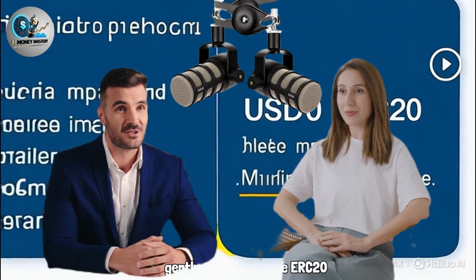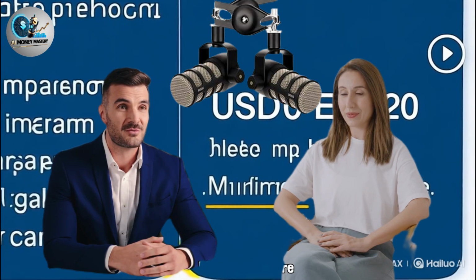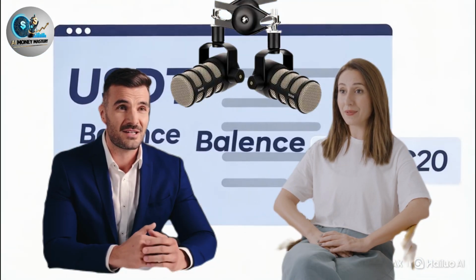True. And that's actually a point where I might gently challenge. While ERC20 offers stability, the fees can really pile up. Right. So if you're in a hurry and want to save some cash, opting for TRC20 might be the way to go. I see that. And once you choose the network, the next step is simply to copy your Binance USDT deposit address? Exactly. It's all laid out. Copy the deposit address, then head back to your imported wallet. Simple, yet effective.